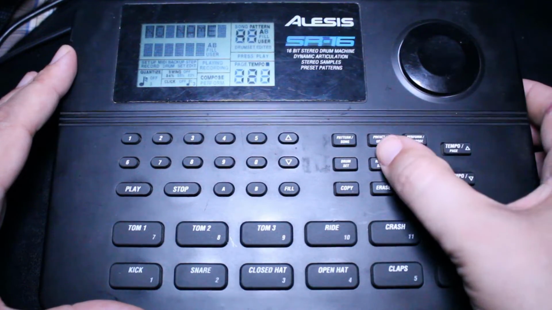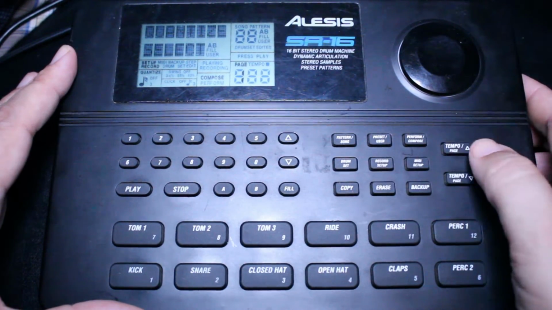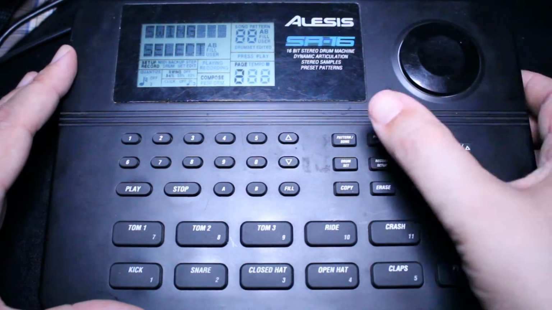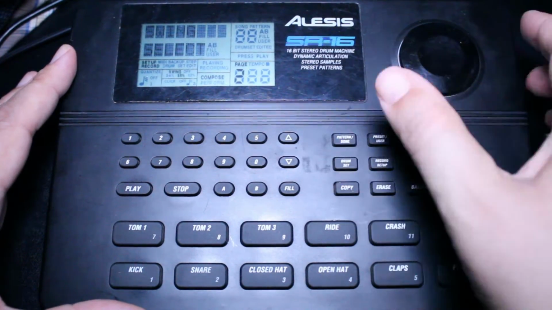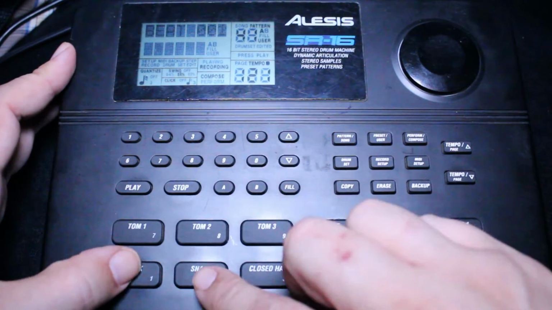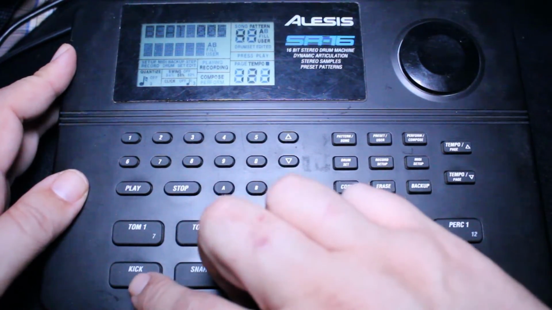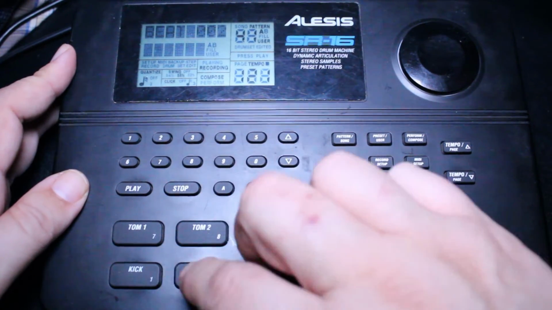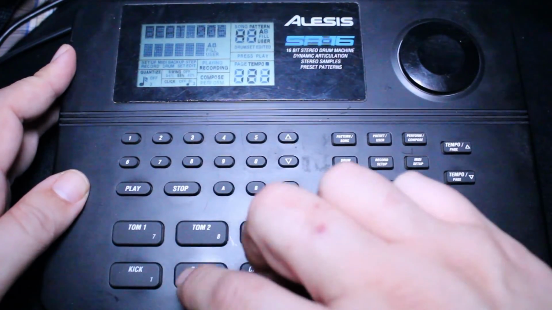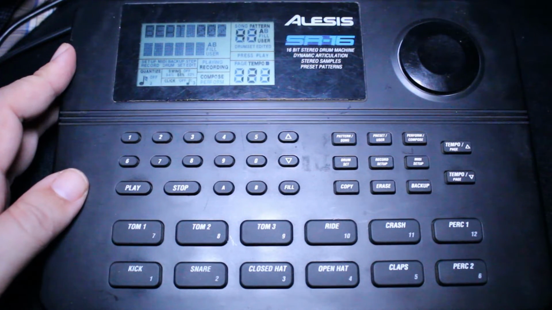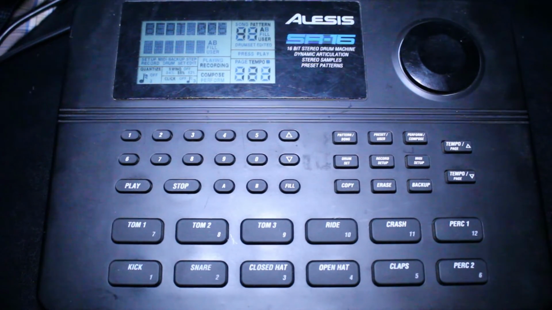Okay, so let's go back into record setup. And again, I want to go to swing. Now I'm going to change it to 58%. And you can see it gave the beat a bit of a swing. Bum, ba, da, ba, bum.